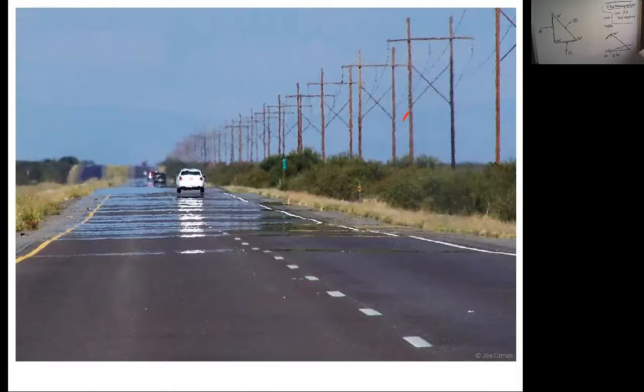I guess how they took this picture is they took a long shot, and there was the mirage visible in the distance, and then they cropped it and enlarged the picture. That's my guess. But anyway, let's get back to this. So how is this happening?